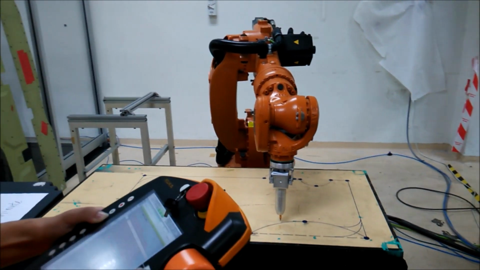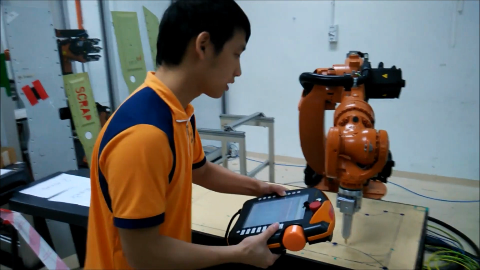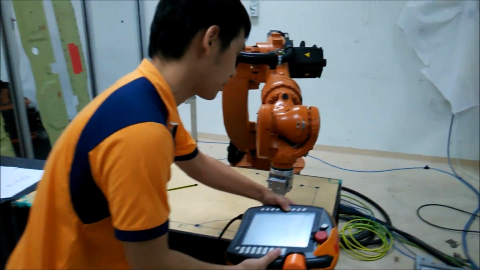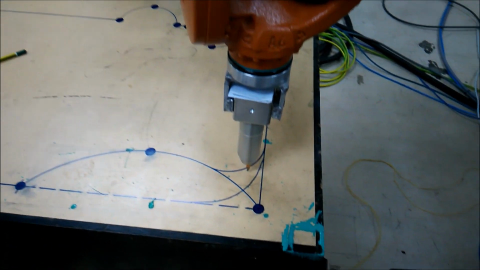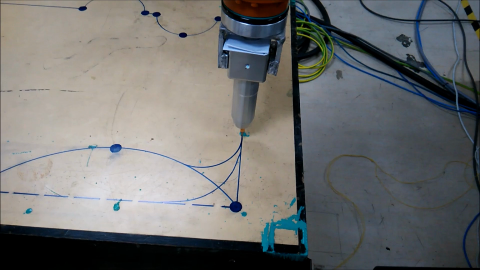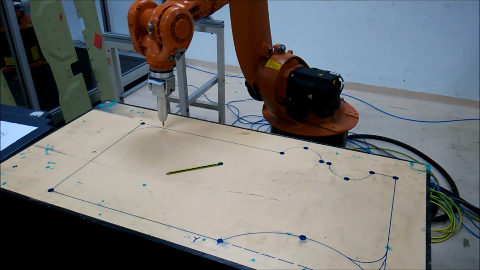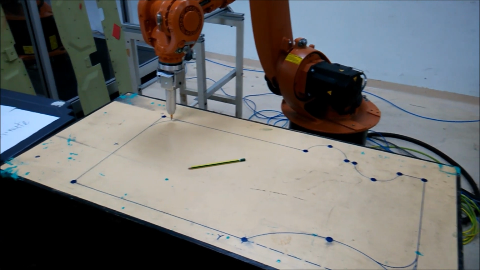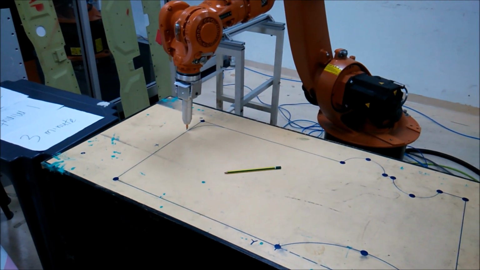You can see that the KUKA robot previously moved in a sharp way, but right now it's moving in a curved way. Now it comes to another sharp corner, but the KUKA robot moves in a curved way as well.